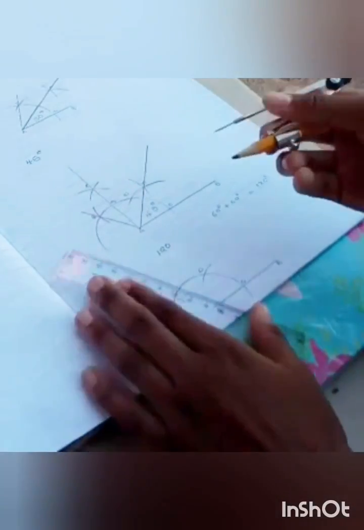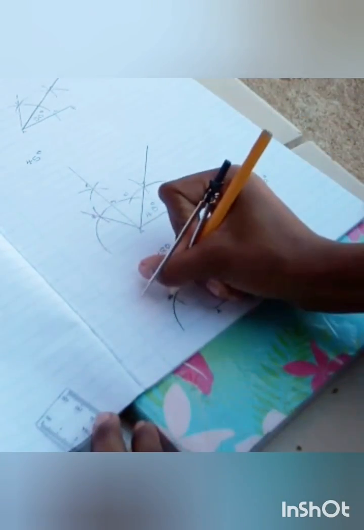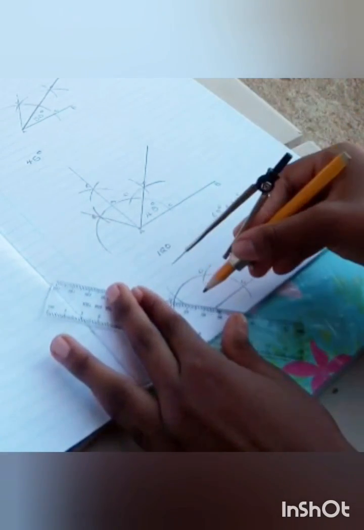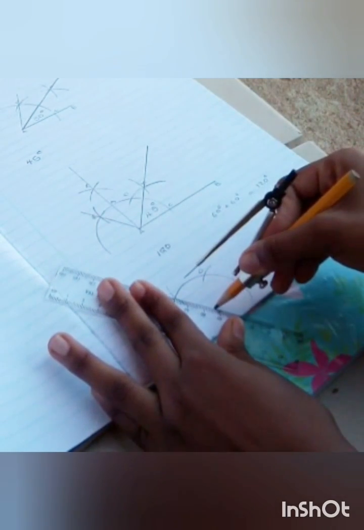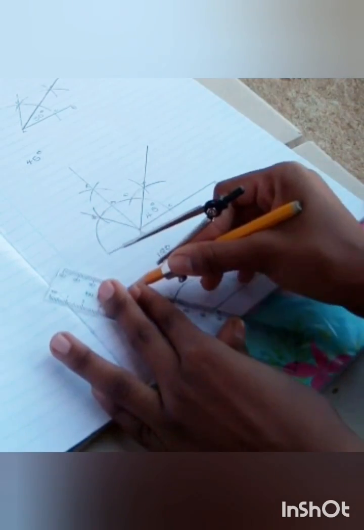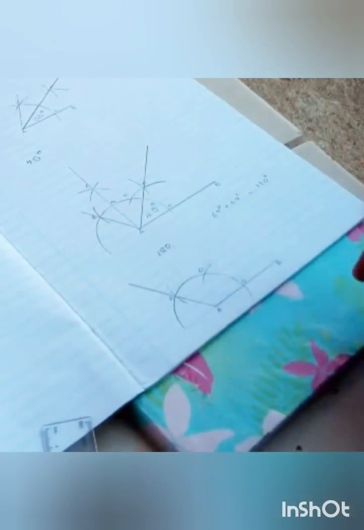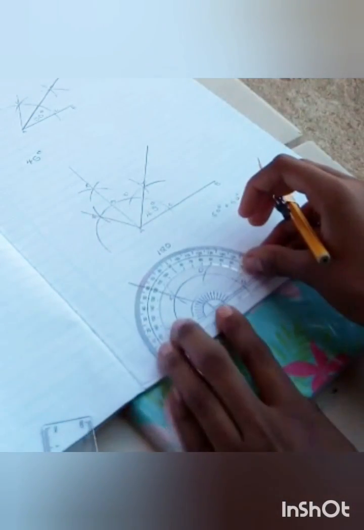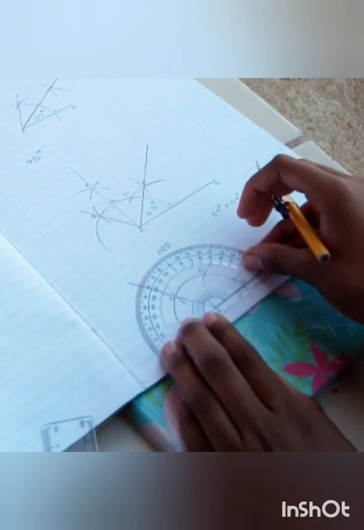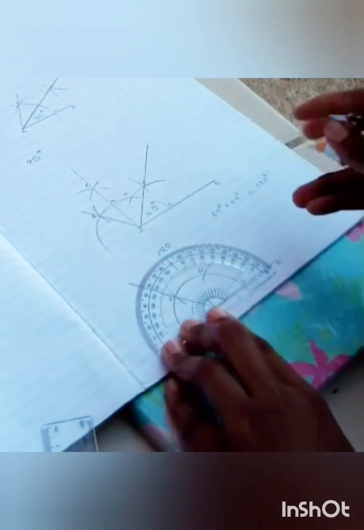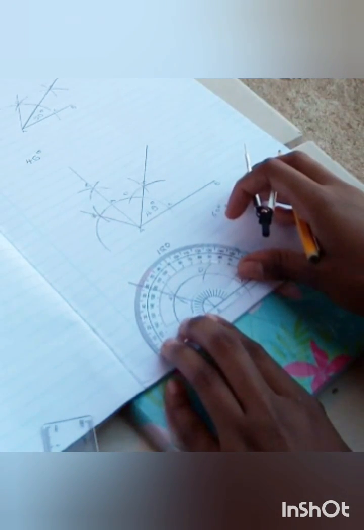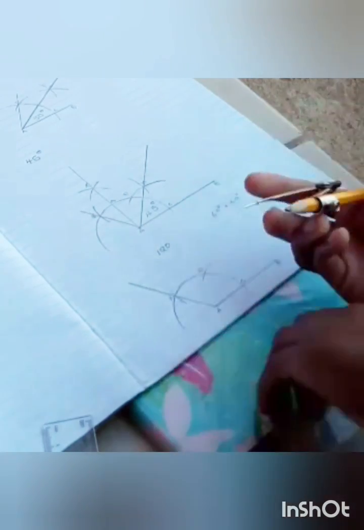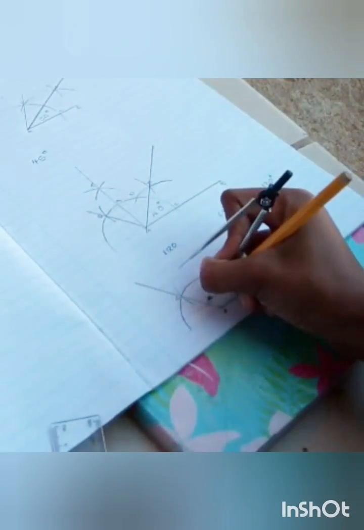Then use our ruler. We're going to name this point E. Then we're going to connect point A and point E. Then use your compass again to check if it is correct. We have done it, guys. This is 120 degrees.